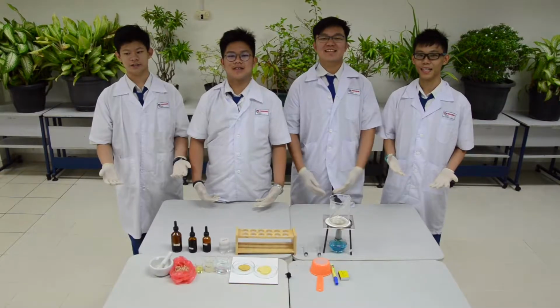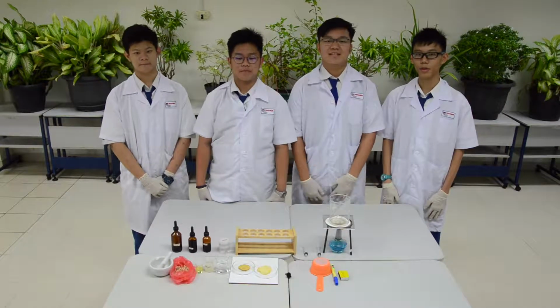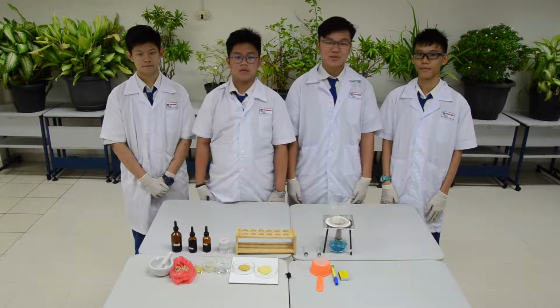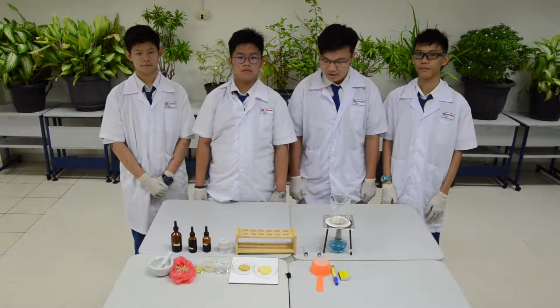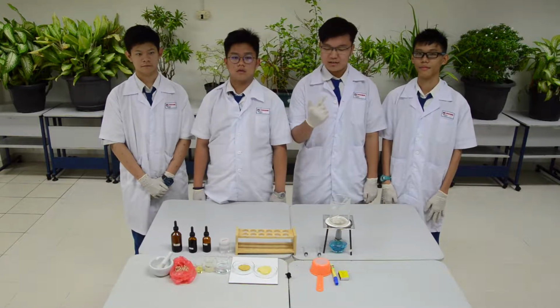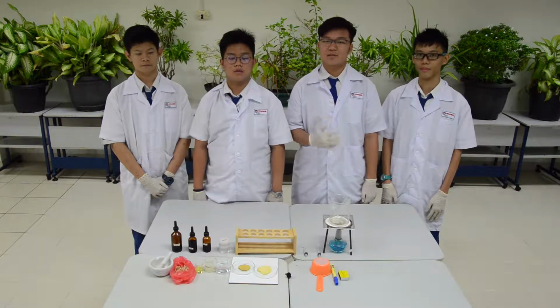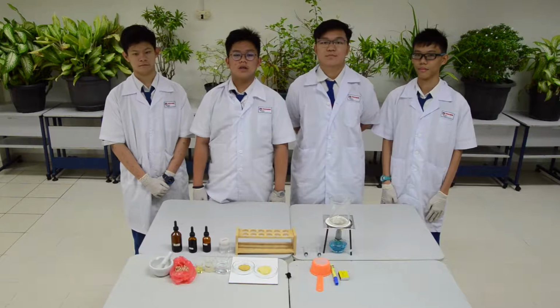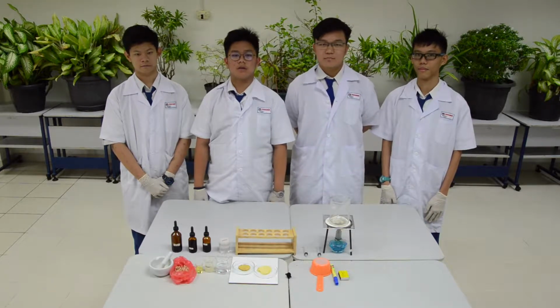Welcome to Biology's Kitchen. In this experiment today, we are going to show you how to test the presence of nutrients. We're going to test 4 nutrients. The first one is reducing sugar, second starch, third protein, and the last one is fat. The title of this experiment is Testing Nutrients. Our aim is to test different solutions for the presence of nutrients.